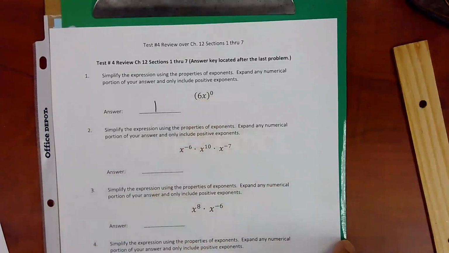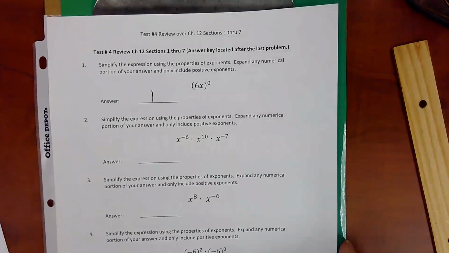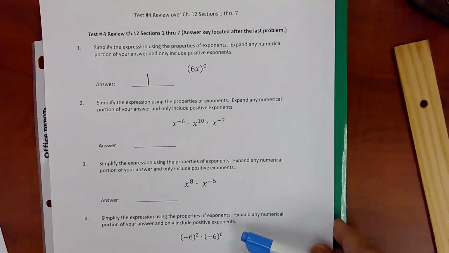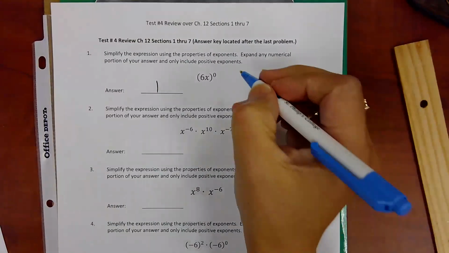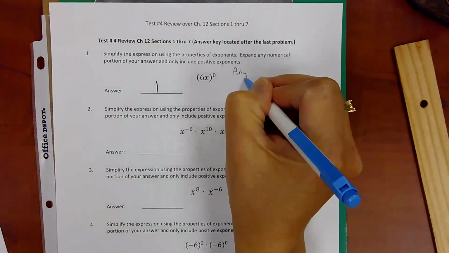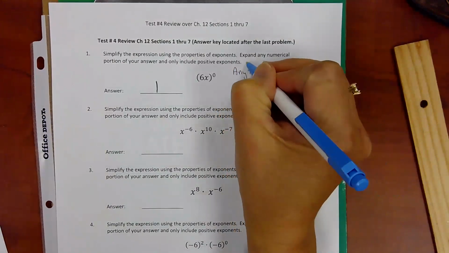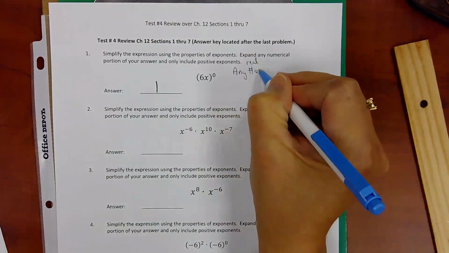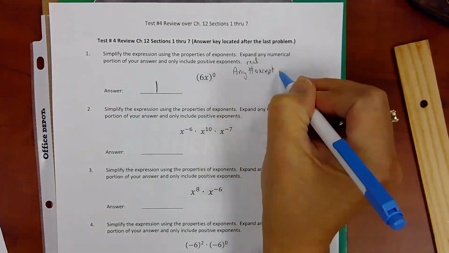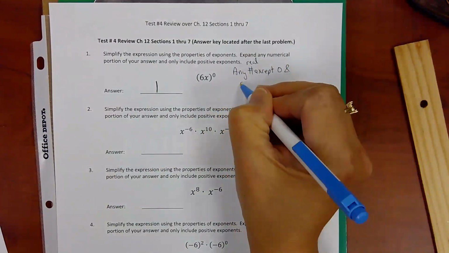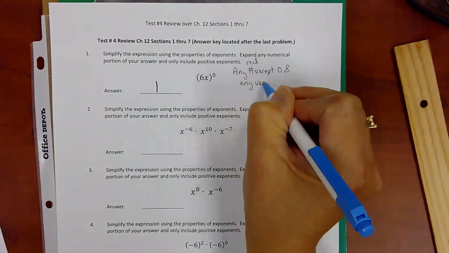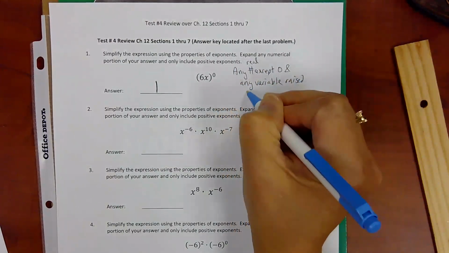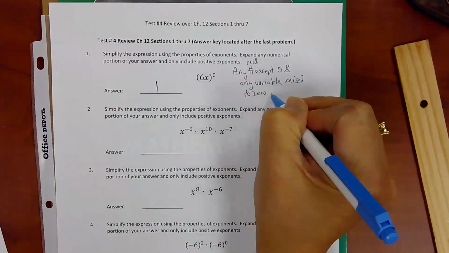So that's why you do need to know your definitions: any number except 0, any real number, not the complex, so any real number except 0 and any variable raised to the 0 power equals 1.